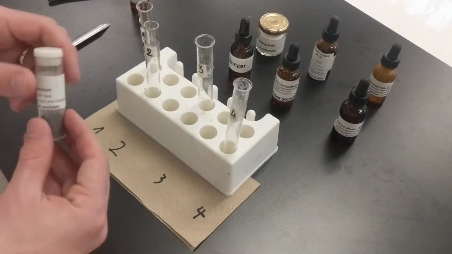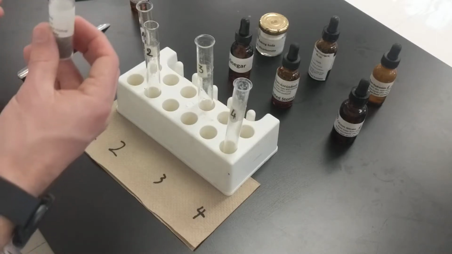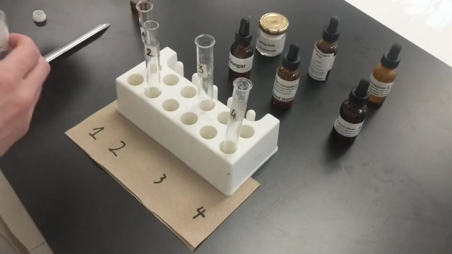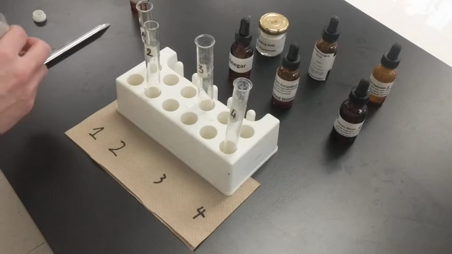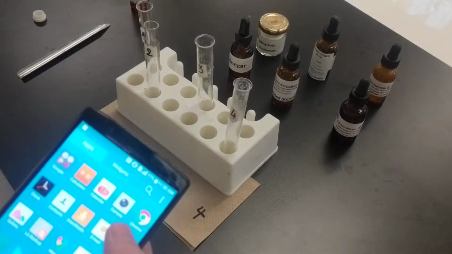The next part of step 2 is to add 1 small chip of magnesium and to watch for 2 minutes to see if there are any changes. So let's have our timer ready to go here. I have to just find my timer on my other phone.